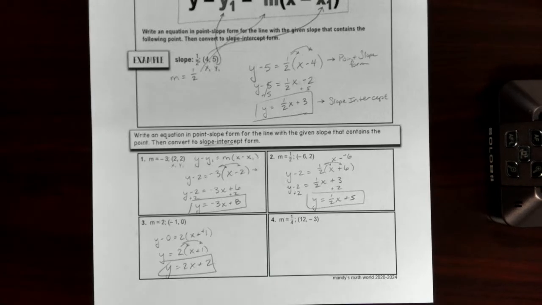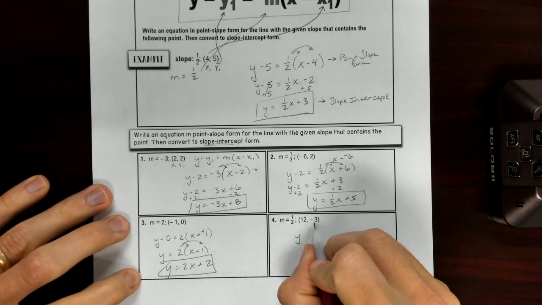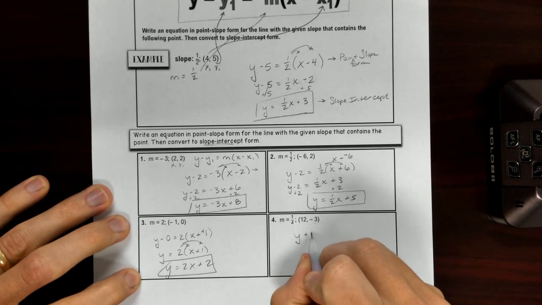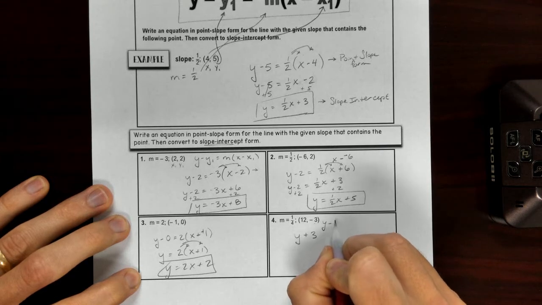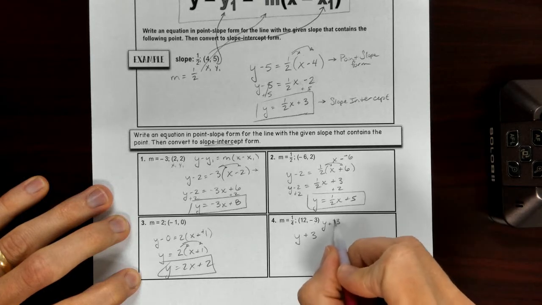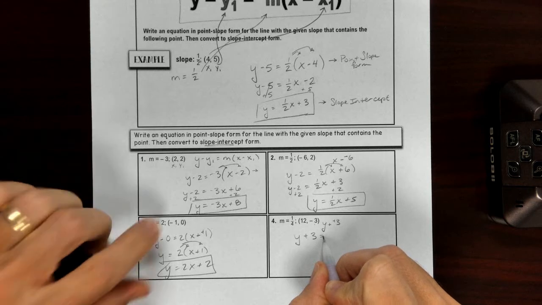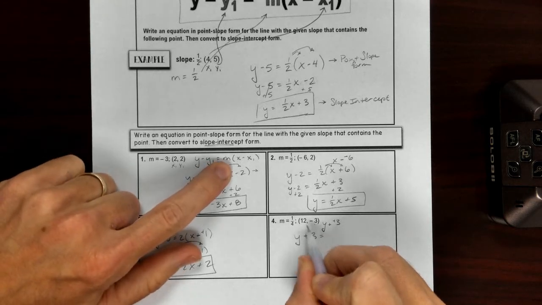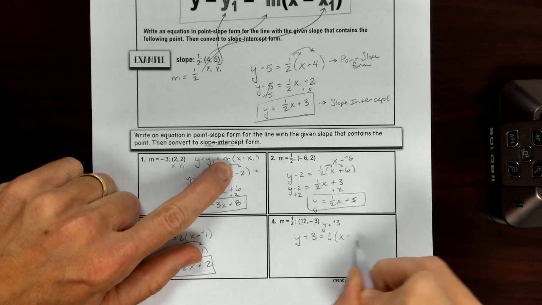Coach Sapp, give me some hard ones. Okay, don't worry, we'll get there. Y minus y1, so y plus 3. Again, how did I get that? Y minus a negative 3. So when I have a minus and negative, I can change, and I get y plus 3 is equal to, I'm plugging into my formula, m is 1/4, x minus x1, which is 12.